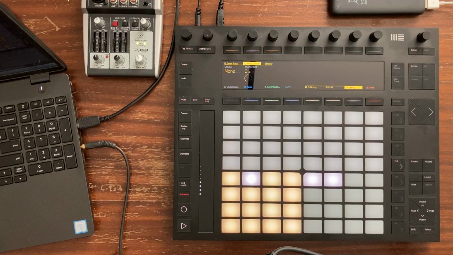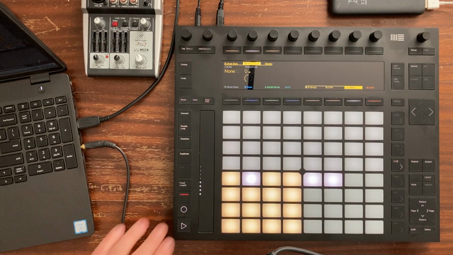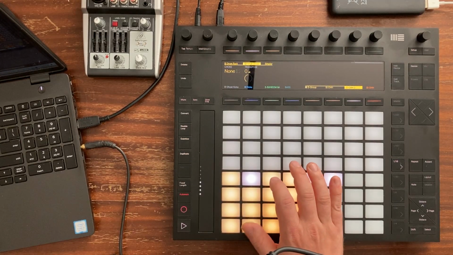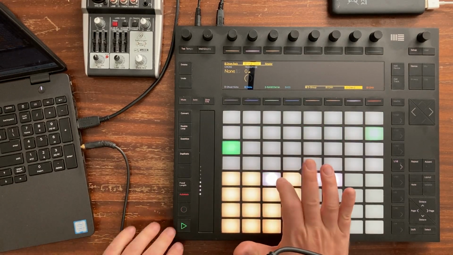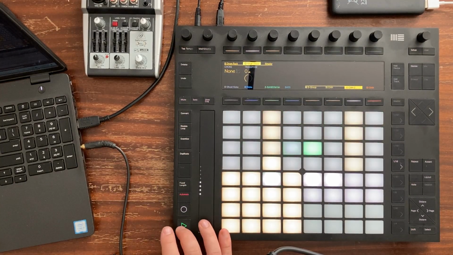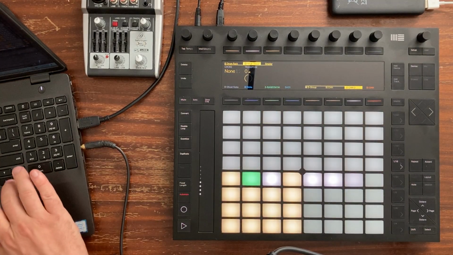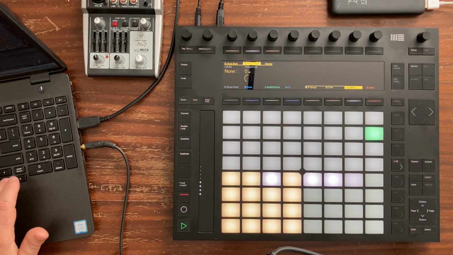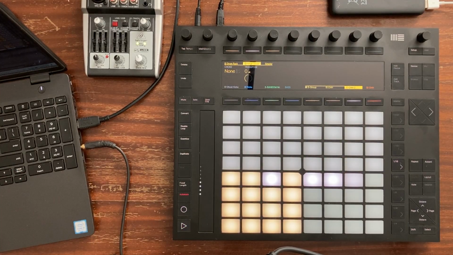So let's just load one in and then move it around. That may be the one. Okay, so I like that first one. We're gonna start with that.